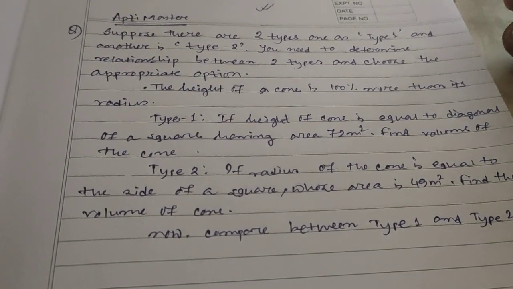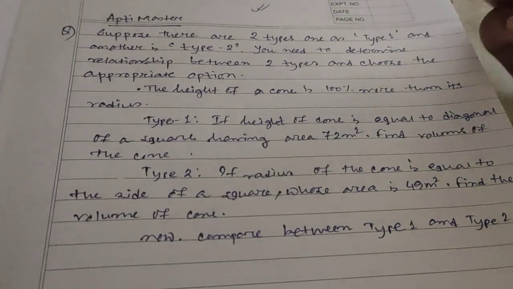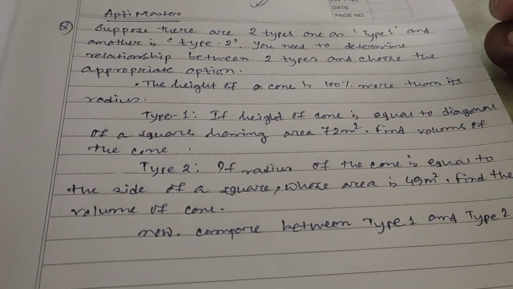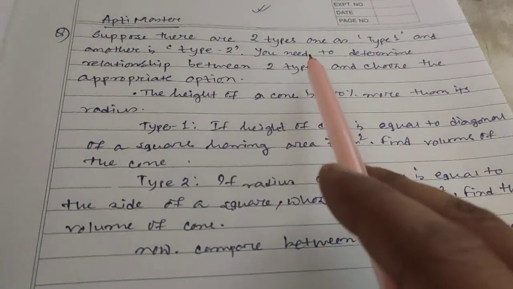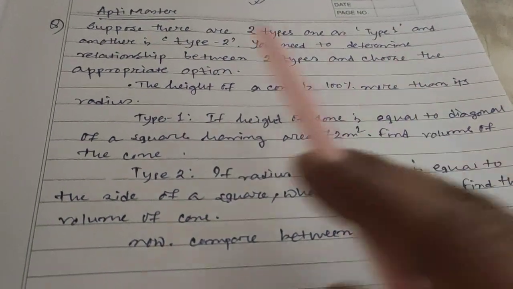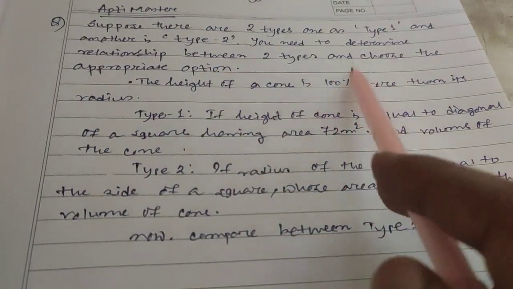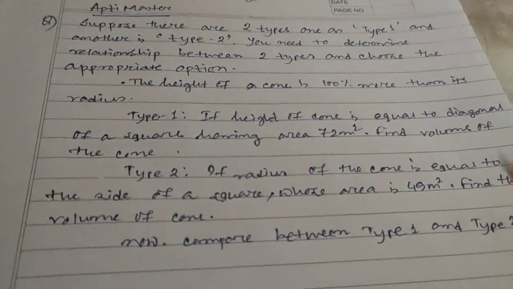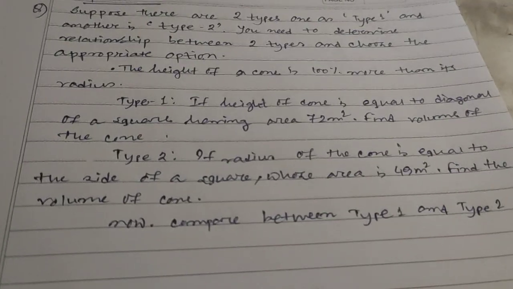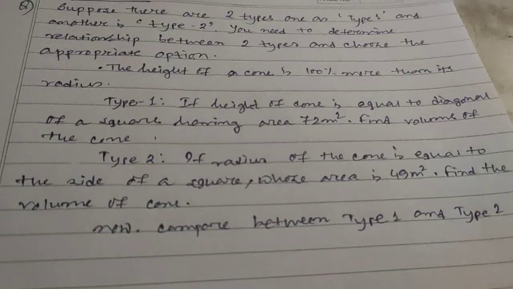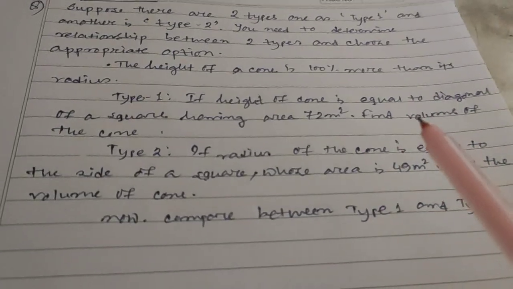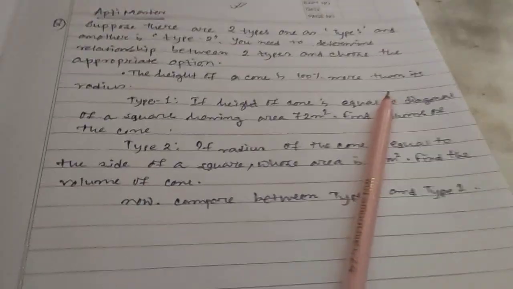So today's question is, suppose there are two types, one is type 1 and another is type 2, and you need to determine the relationship between the two types and choose the appropriate options. I have not given the options, but I have given type 1 and type 2 here only, and you need to compare between type 1 and type 2. Clear?